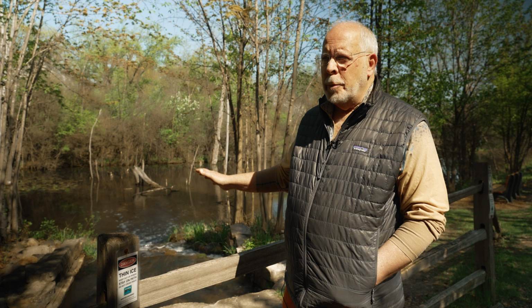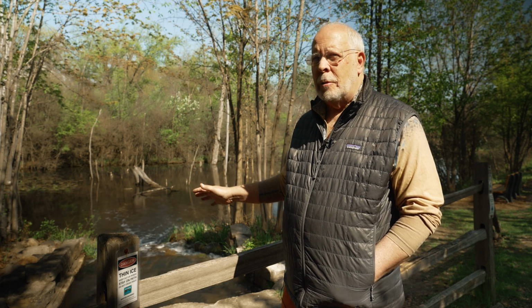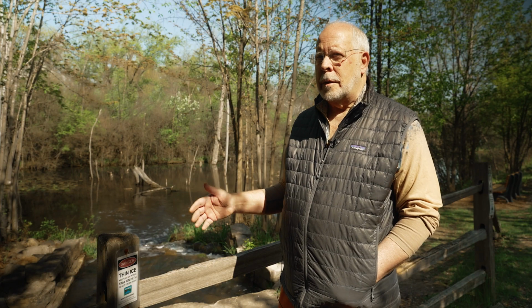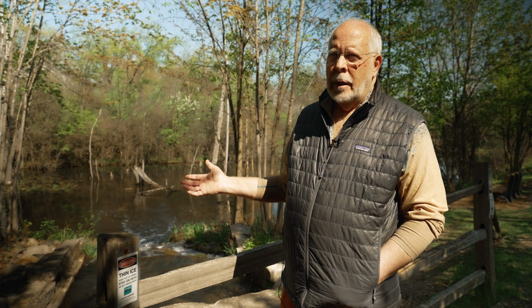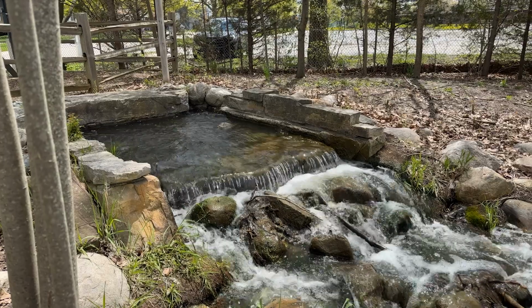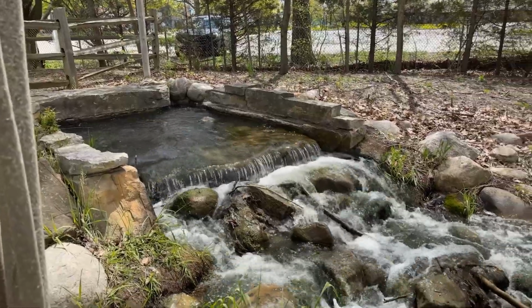It helps the decomposition of the biological material, grass clippings and other kinds of organisms that depend upon oxygen to decompose all the pollution that comes from the neighborhood. So these waterfalls are designed to add oxygen to the system.